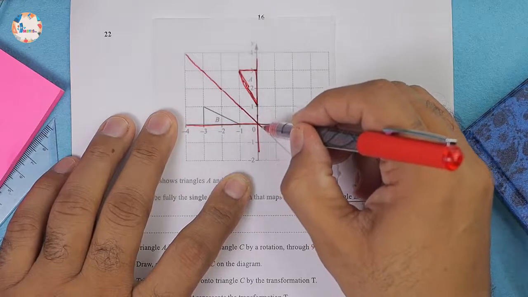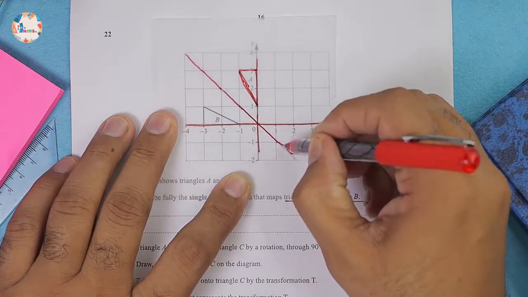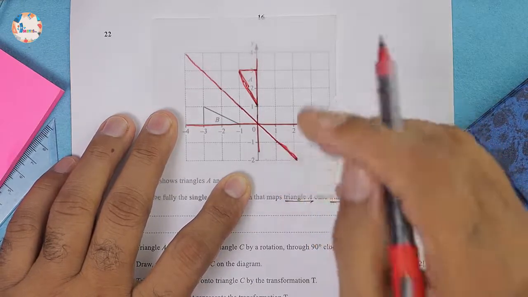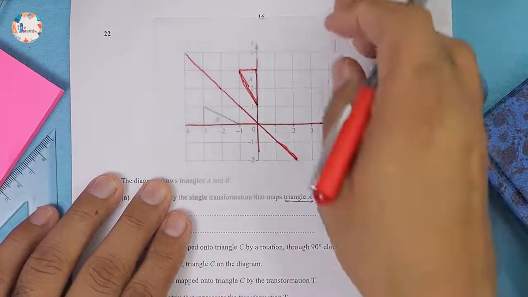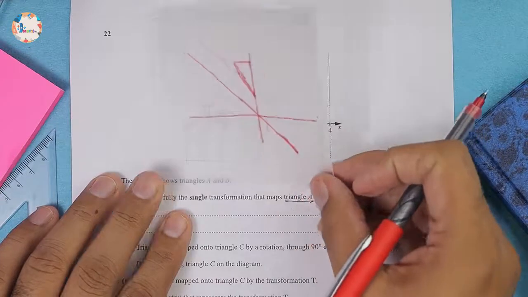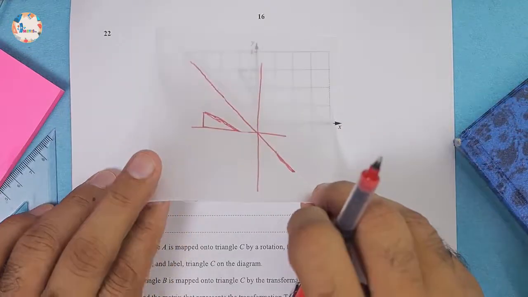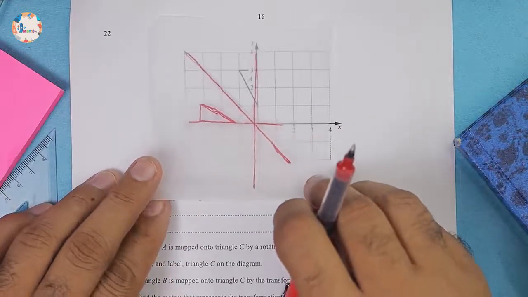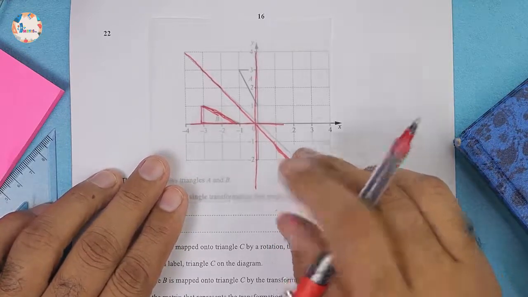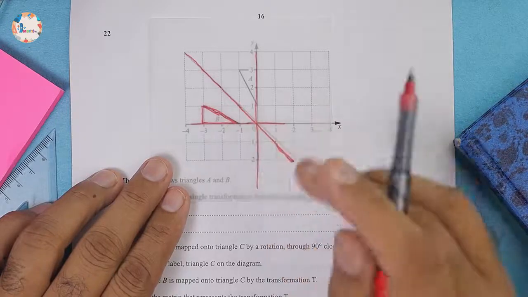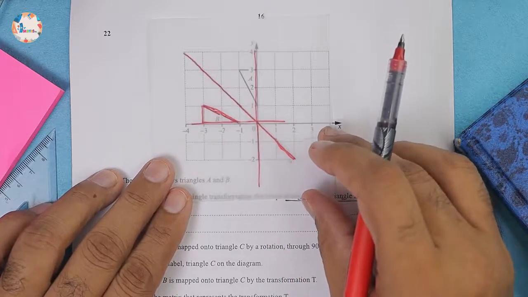After tracing this, we just have to invert it, and if we invert this and fit it, it fits onto triangle B. So this is basically the reflection.